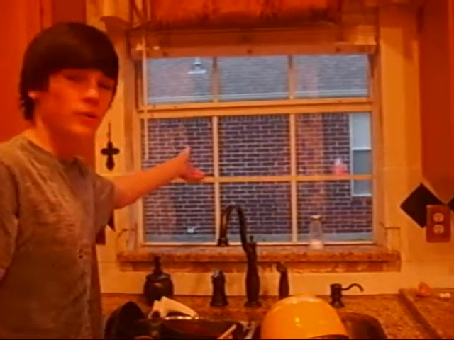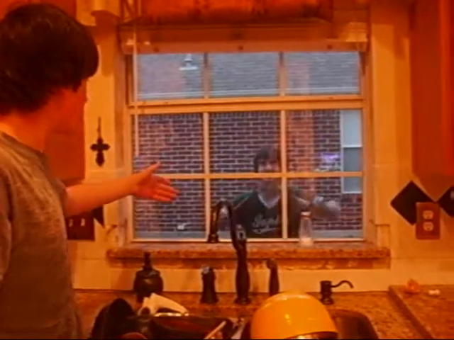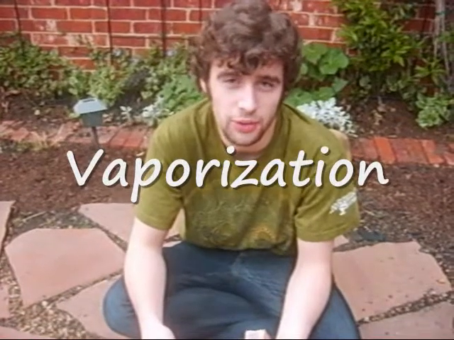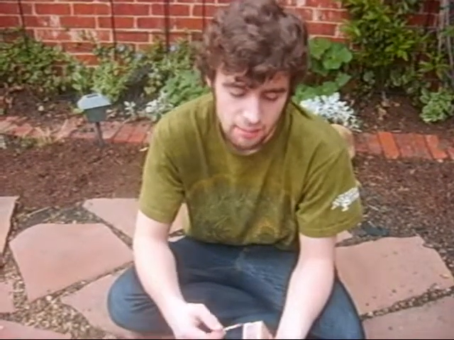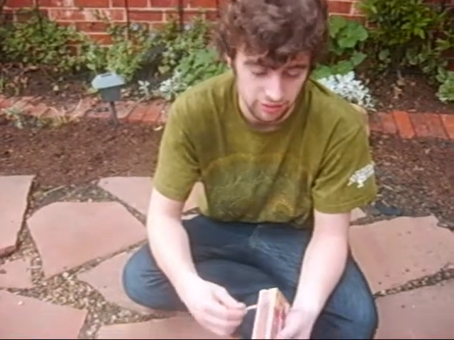Examples of ionic solids are salt and calcium fluoride, which is used in windows. Vaporization is the change of state of a solid or a liquid to a gas state by intense heat. Vaporization is also divided into three other subcategories known as sublimation, boiling, and evaporation.